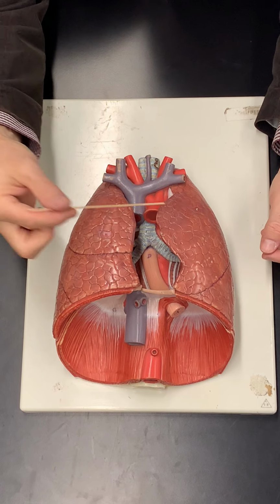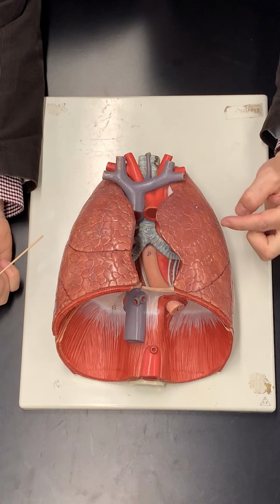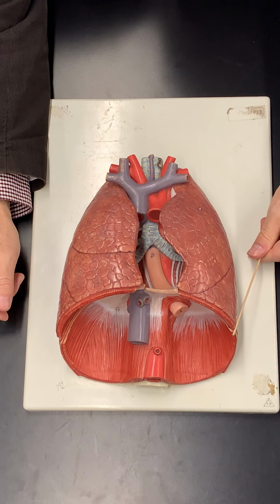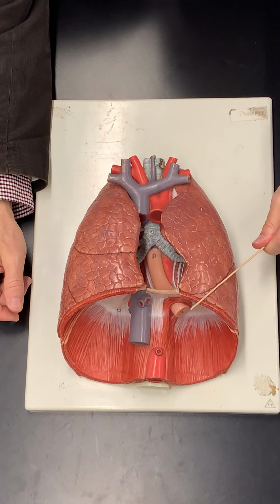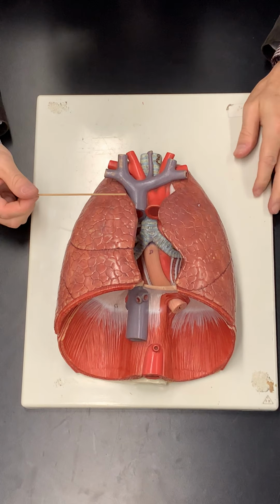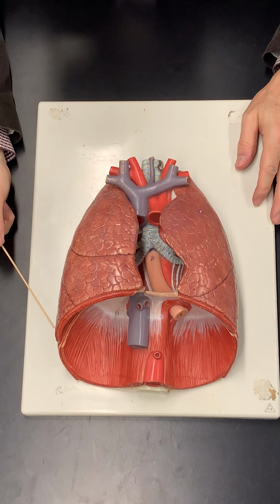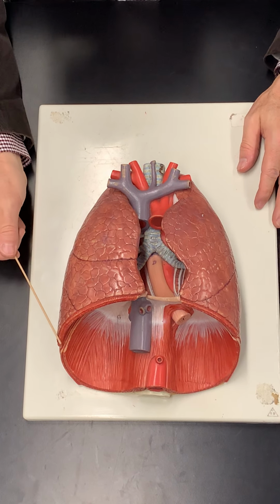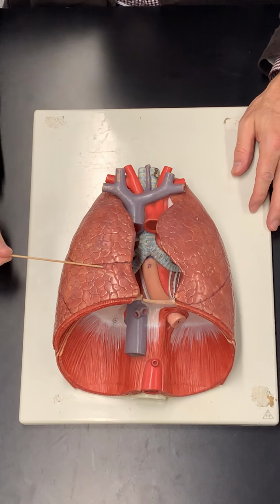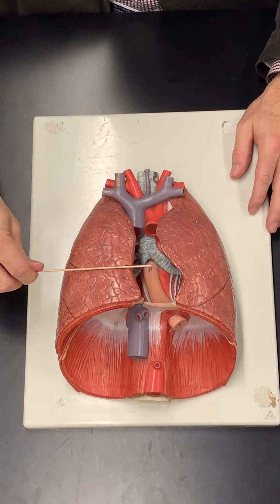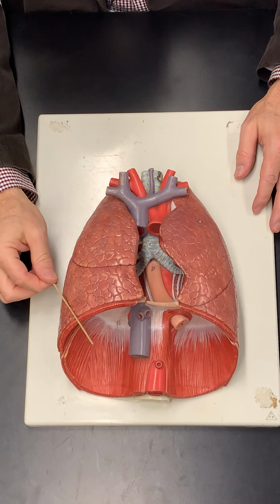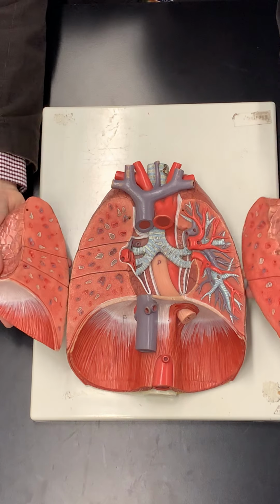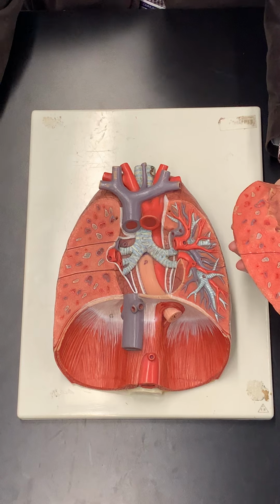Because of that, the left lung has only two lobes that we recognize, a superior and an inferior lobe with an oblique fissure between them. The right lung has three lobes, 1, 2, and then the third one is here. So a superior, a middle, and an inferior, and then there's a horizontal fissure, and then your oblique fissure down here. Okay. If we open it up, you can kind of see that again, right?